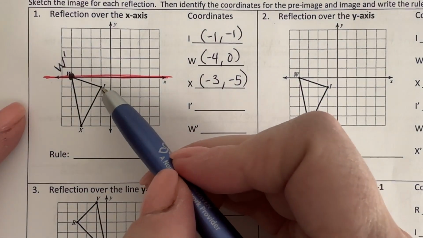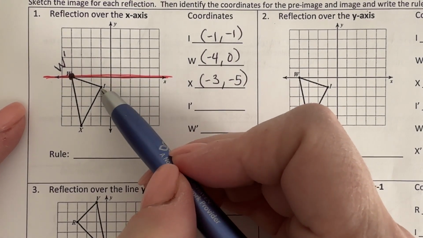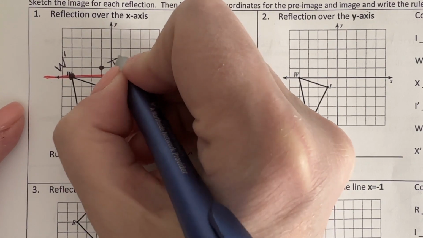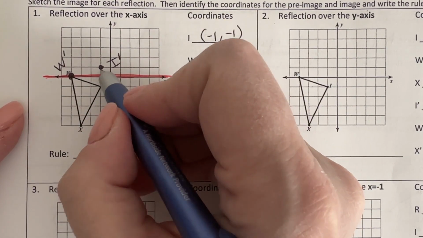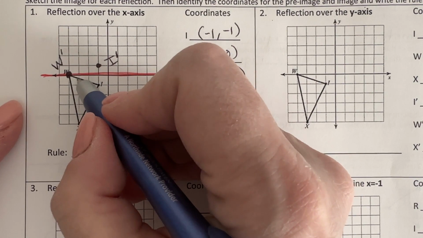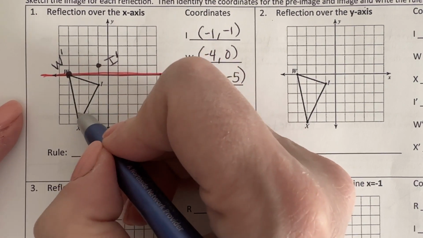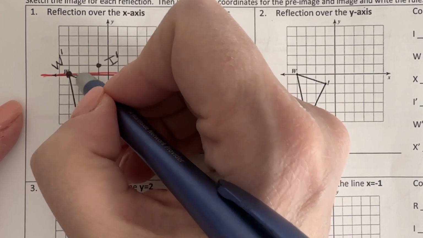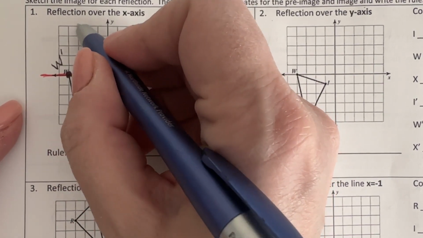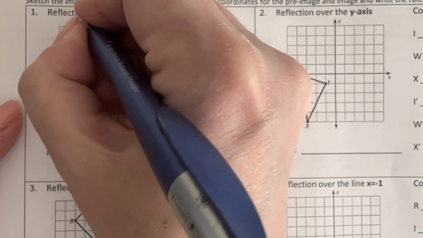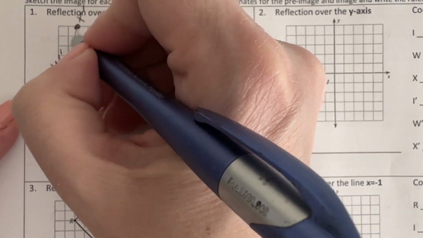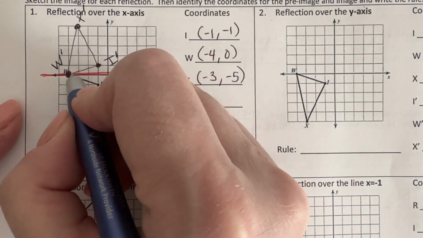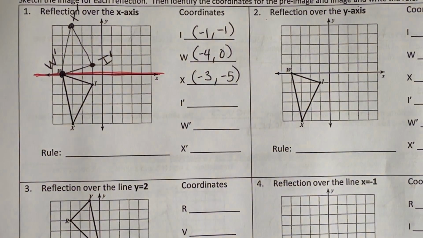Now, I is a little more exciting. It's one space away, so I'm going to reflect I to the other side. See, one space, one space. Now, X is a little bit farther, so it's 1, 2, 3, 4, 5 spaces. So I'm going to go from the line 1, 2, 3, 4, 5 spaces. And that is my X prime right there. And I'm just going to redraw my figure. And it should look like a perfect reflection across that line.